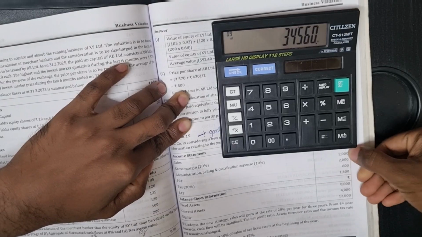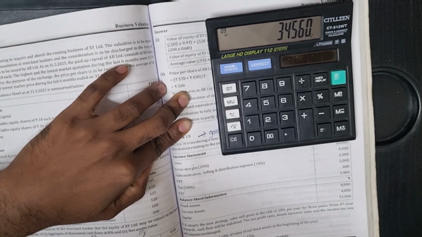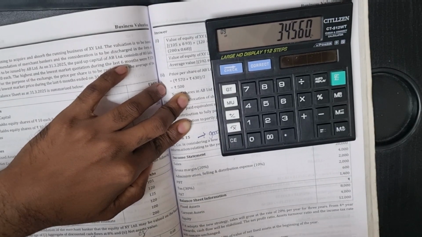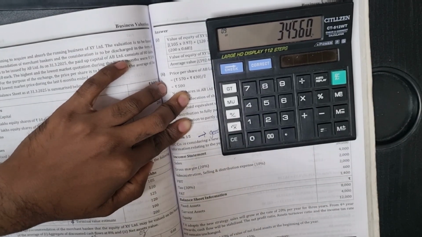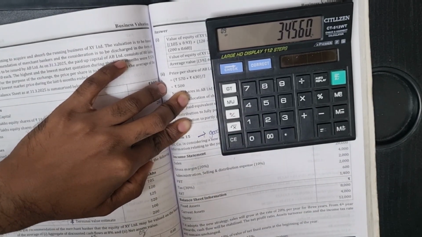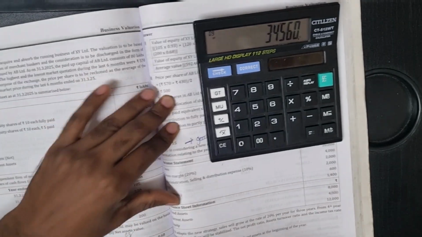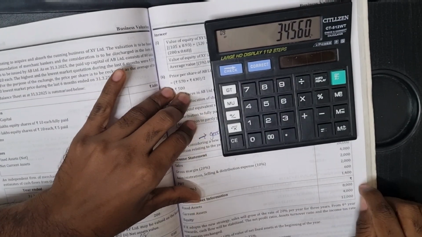So how much is the total? For 20,000 sales it is 1,400, right? So 1,400 will also grow by 20%. Now the asset turnover ratio. Asset turnover ratio means sales divided by your total assets, that is fixed asset plus current asset.